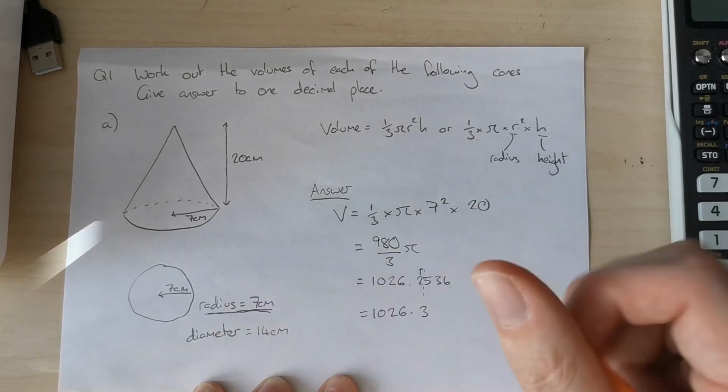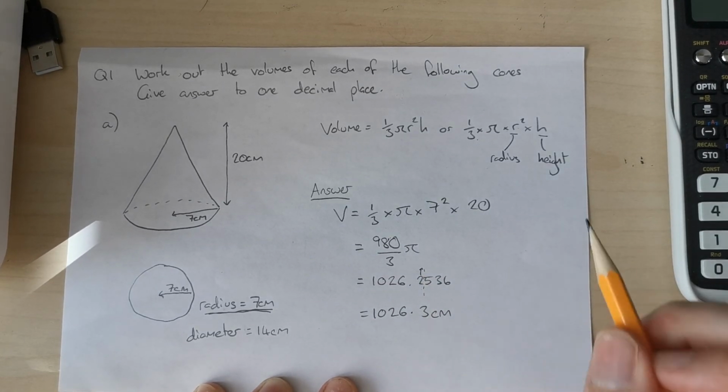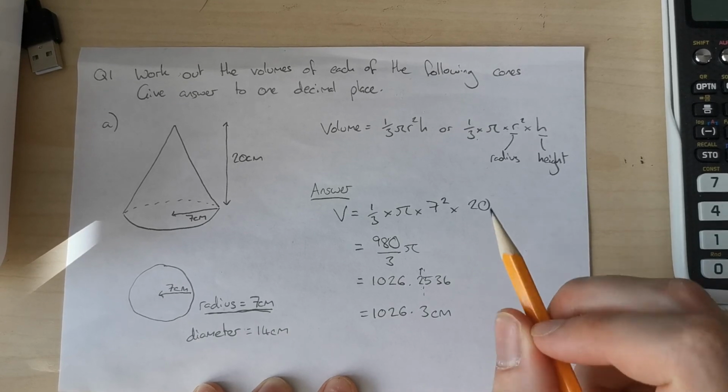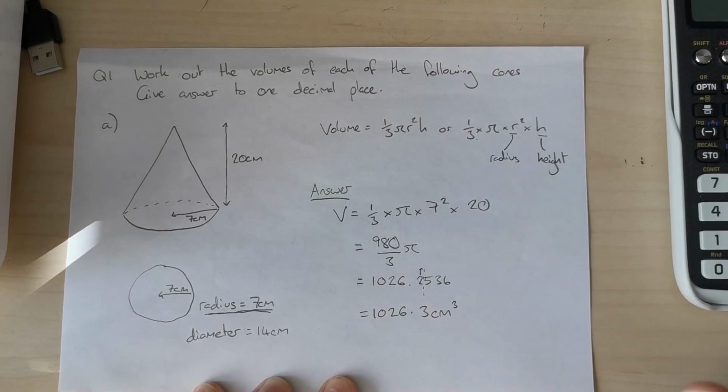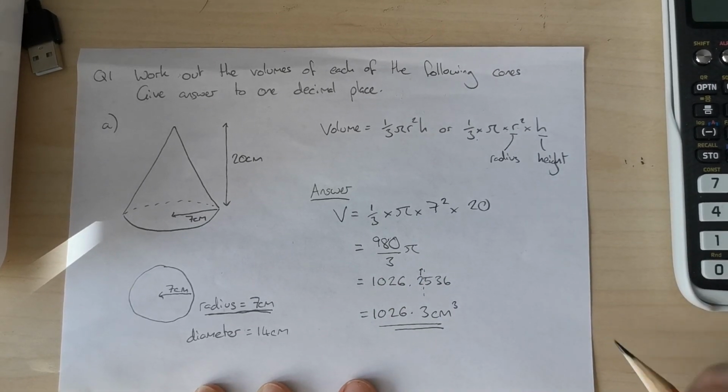The last thing we need to do is put our units on. So we've been using centimetres, so centimetres is going to go at the end. If it was area we were working out, it would be centimetres squared, but because it was volume, it's going to be centimetres cubed. And that is our final answer.